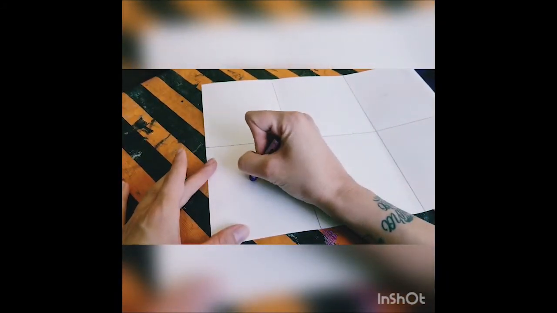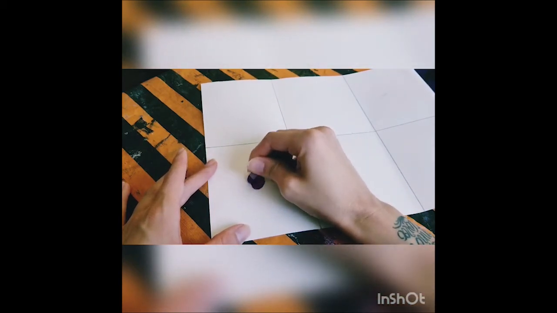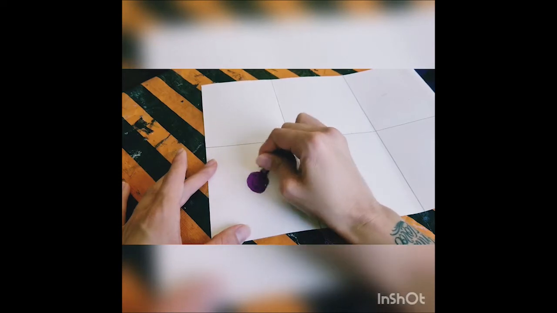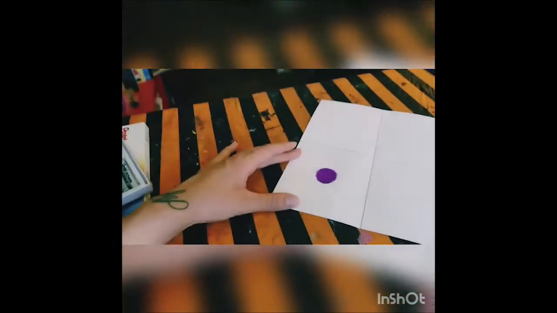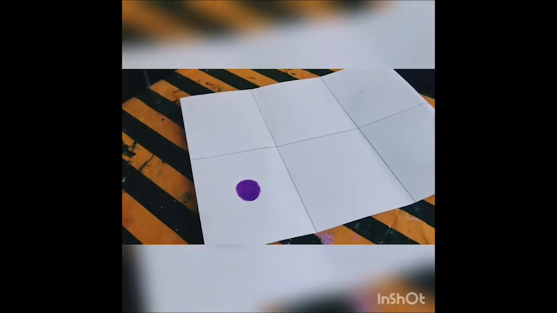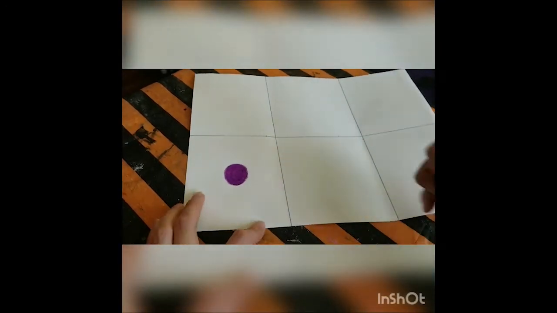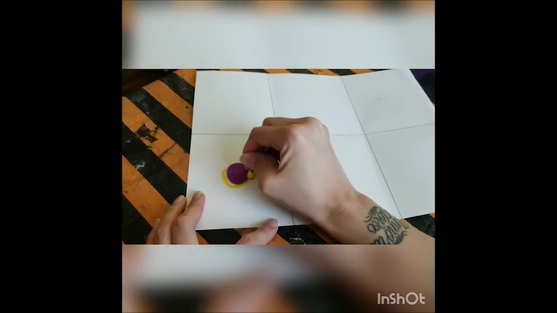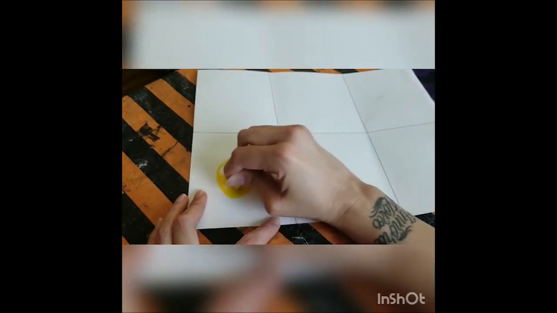We're going to just draw a circle in the middle and fill it in. I'd say a medium circle. Then we're going to get our complementary color, which is yellow. And we're going to go ahead and do another color right around it. A nice thick color. Thick circle, I mean. So I'm going to go ahead and color this in.